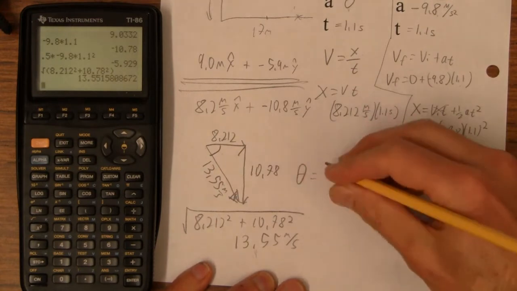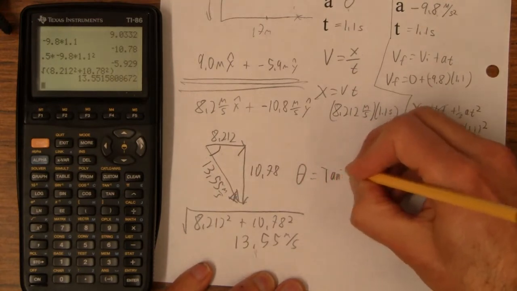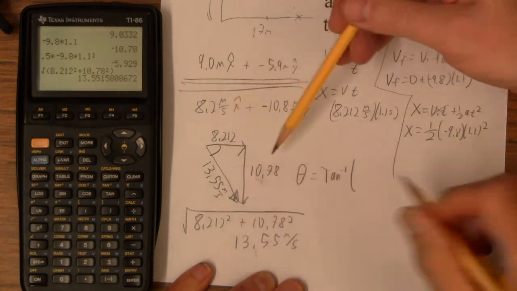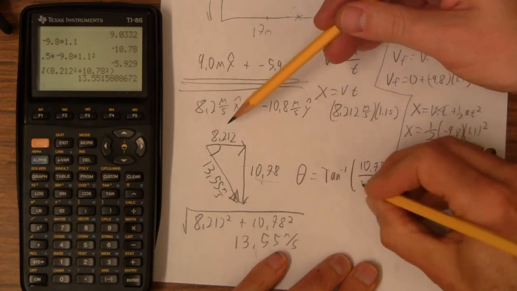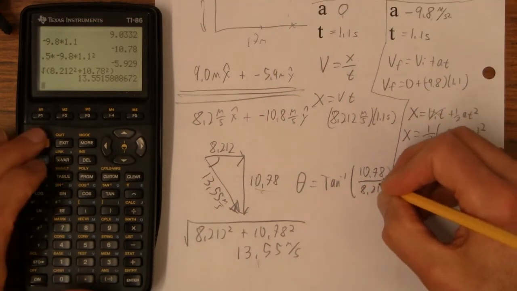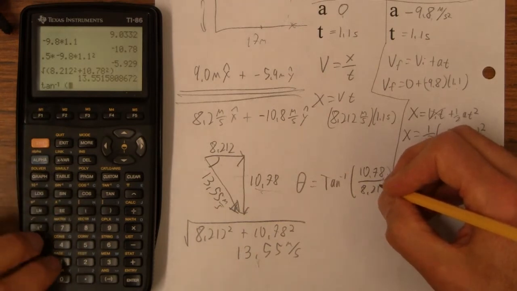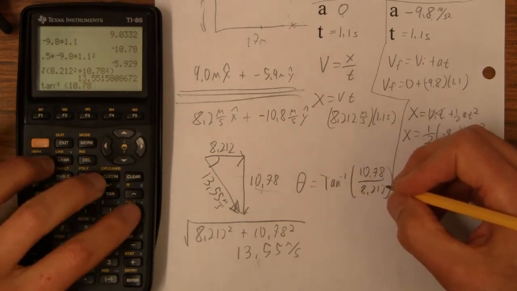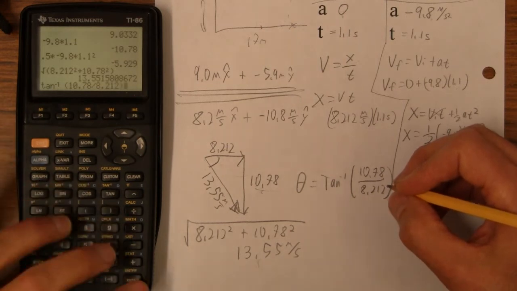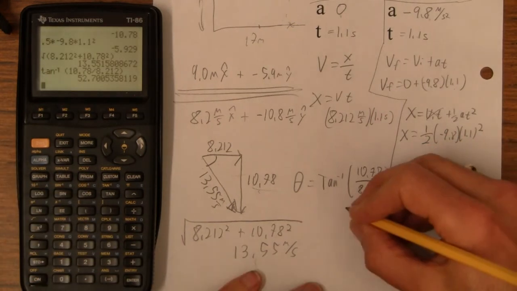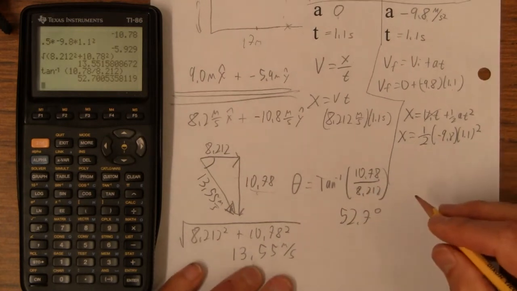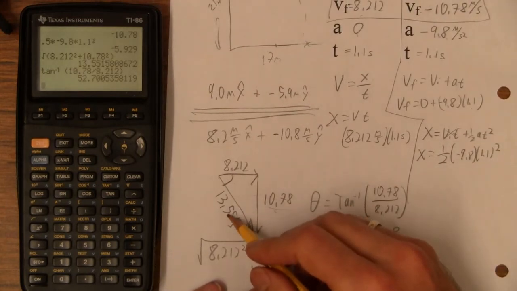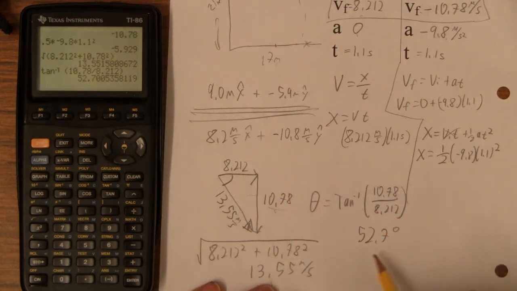And then that angle is going to be the inverse tan of opposite over adjacent. We expect a number bigger than 45, since 10.78 is bigger than 8.212. So the inverse tan of 10.78 divided by 8.212 delivers 52.7 degrees. So if you had to say it with a couple of numbers, you'd say about 14 meters per second, although it pains me to do that, at an angle of about 53 degrees below the horizontal.